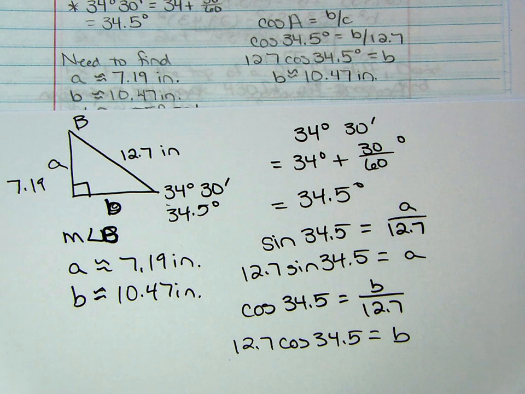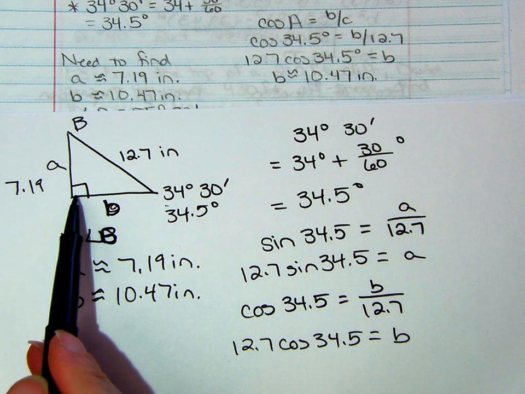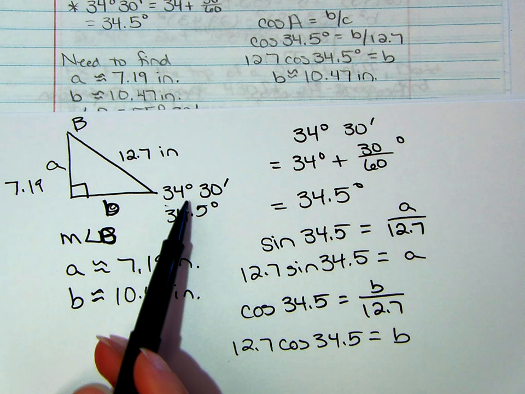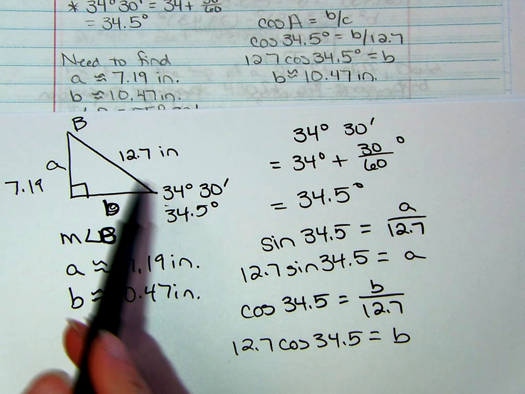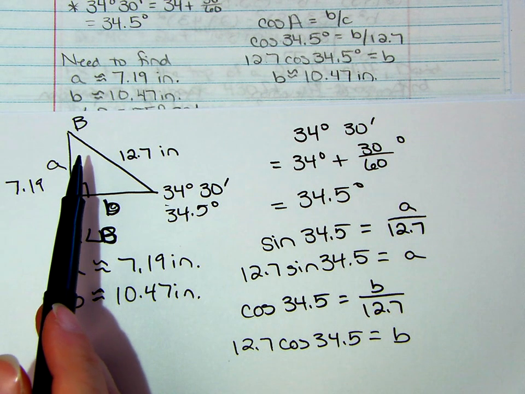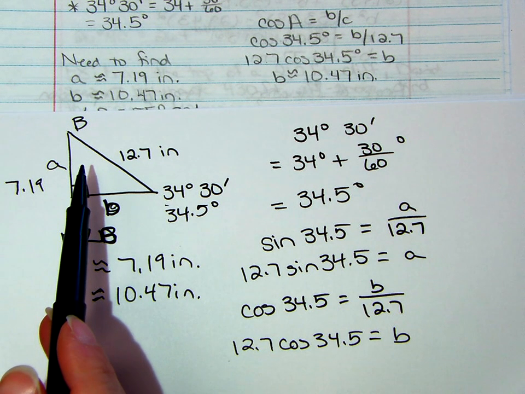Who wants to take a guess at how we're going to find out what B measures, the angle of B? What do we know about the measure of triangle angles? Yeah, they have to add up to 180. So we know that this angle here is 90 degrees because it's a right triangle. We know that this one is 34.5 degrees. So if we add those together and subtract it from 180, we'll know what the measure of angle B is.